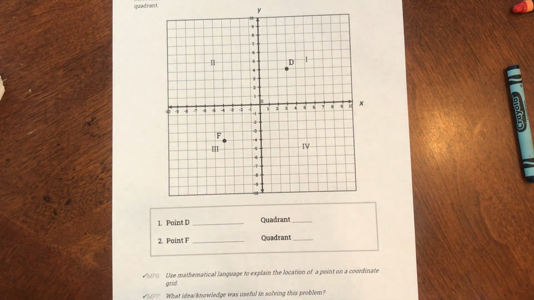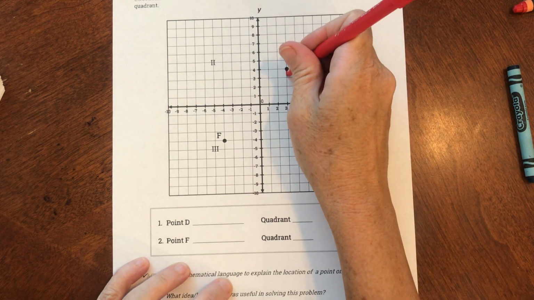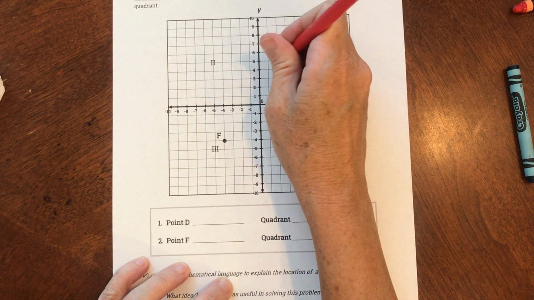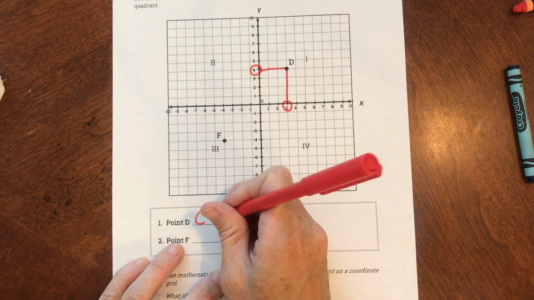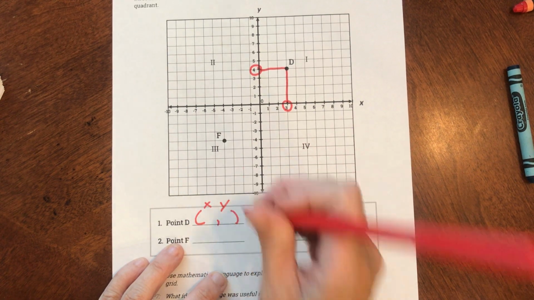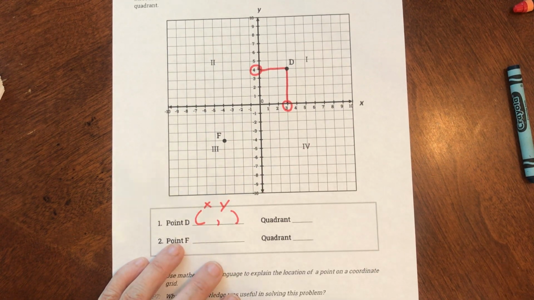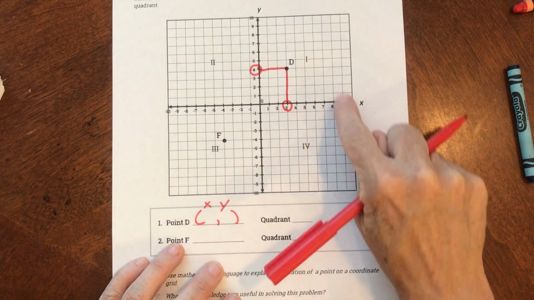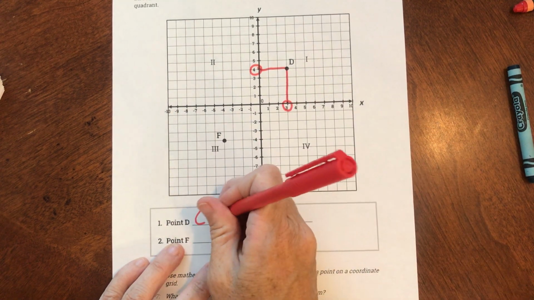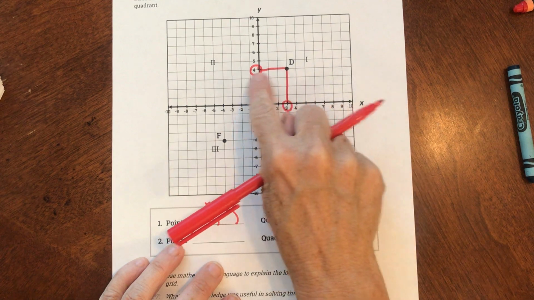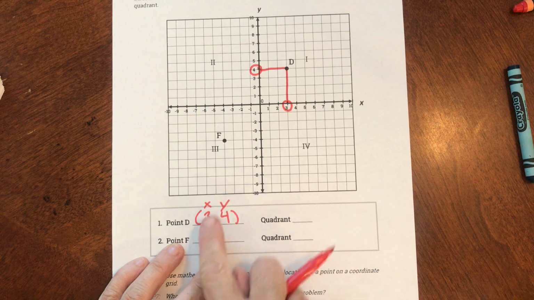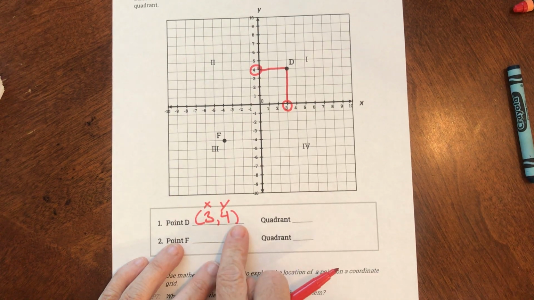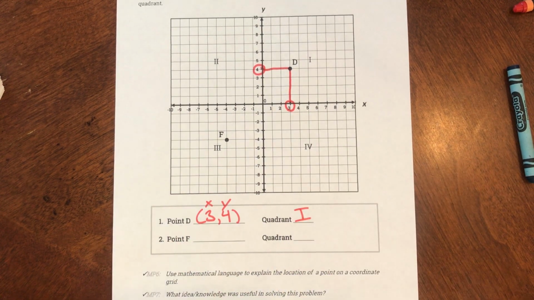Okay, so I know that I need to go to my 2 axes. Okay, and when I find what D is, I know it's going to be the x first and then the y. So for D, my x on my x-axis is 3. And on my y-axis, my up, down, vertical, it's 4. So D is at, the ordered pair is 3, 4, and it was in quadrant 1.